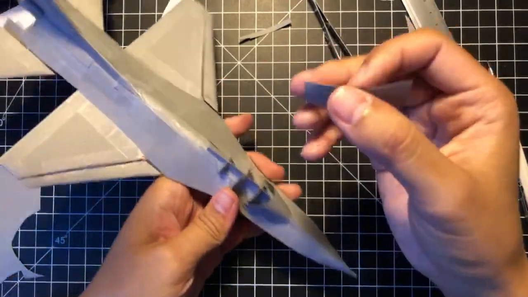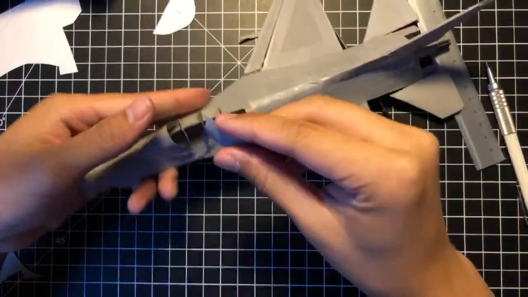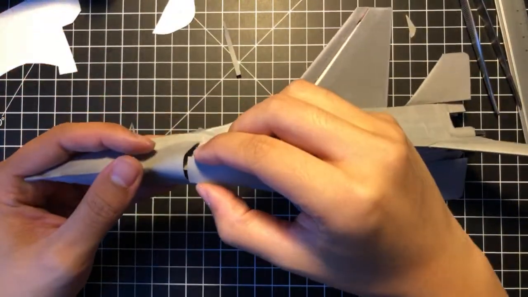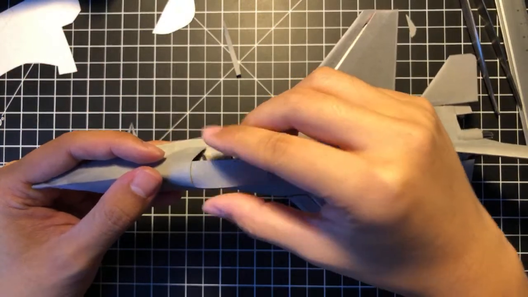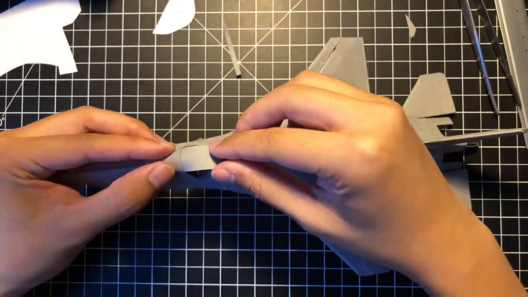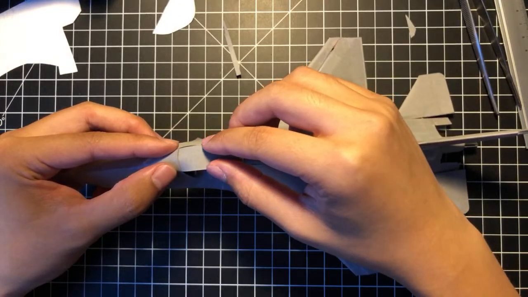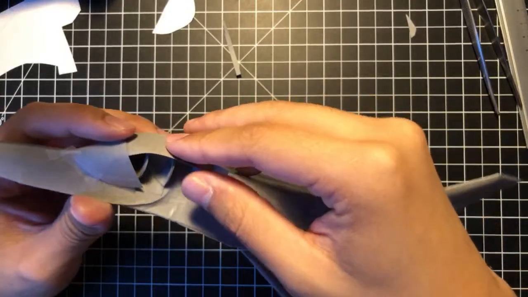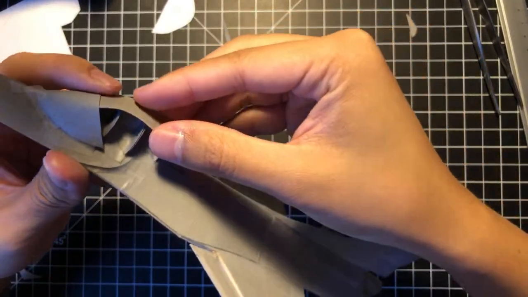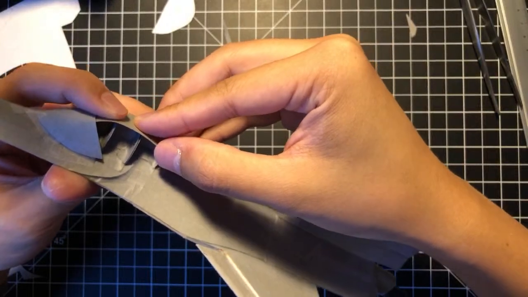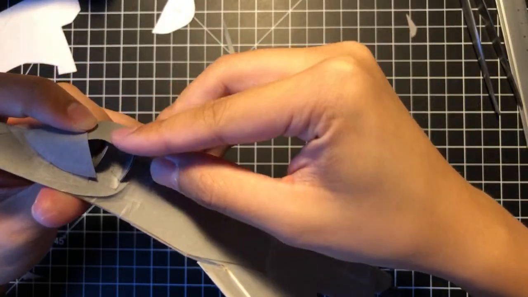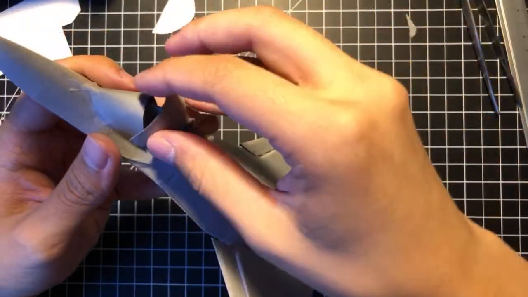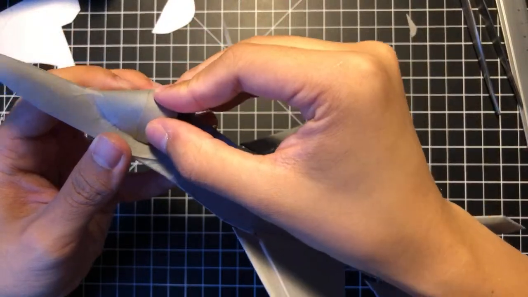Interesting. I don't know. Feels like this would just be easier.